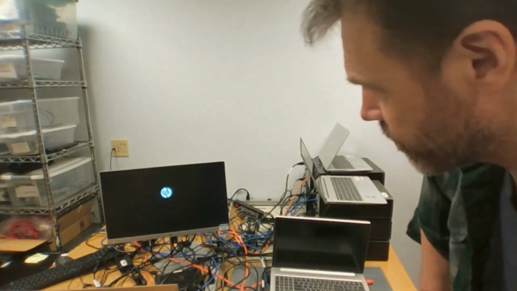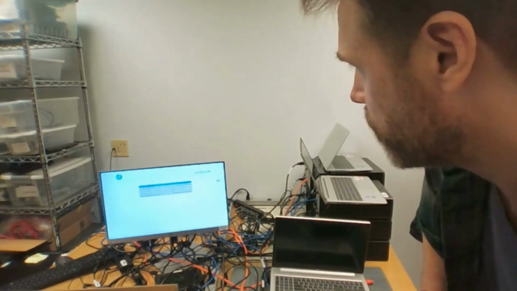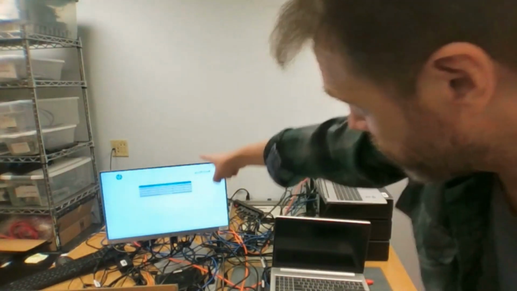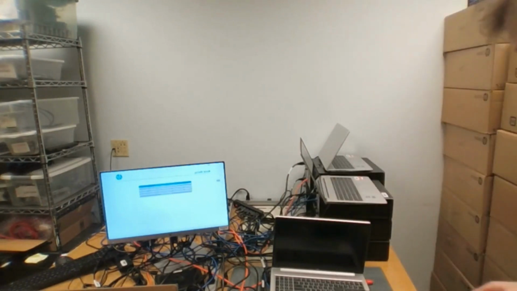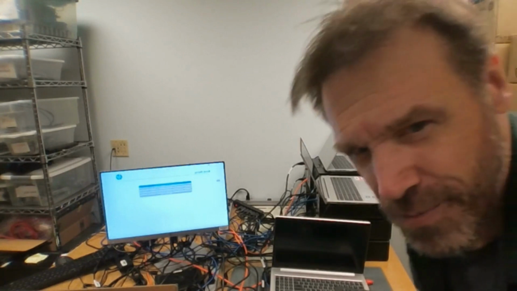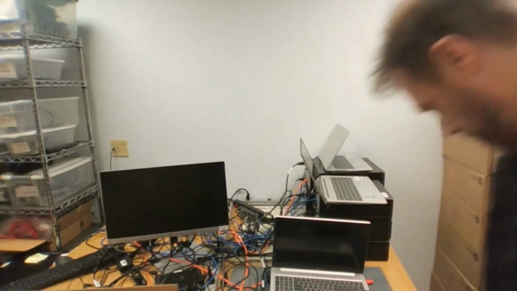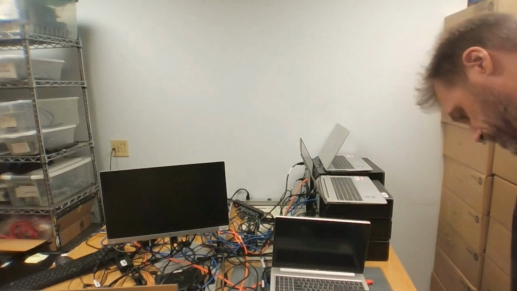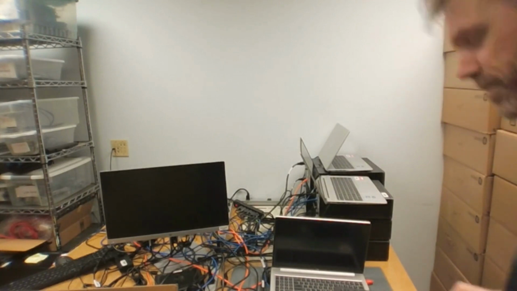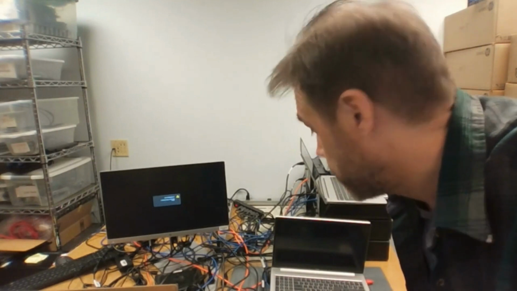Oh, and I did it wrong. And I'll show you what I did. So again, I did not put the flash drive in the computer. So I'm going to shut it down. I don't know how many times I'm going to do that. Oh, and then I'm going to drop the flash drive on the ground a few times. All right. So now the flash drive's going into the HP computer.